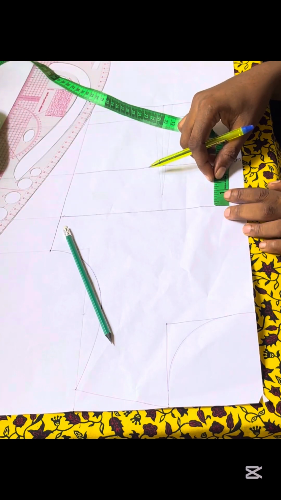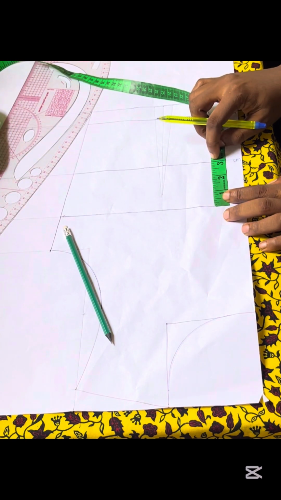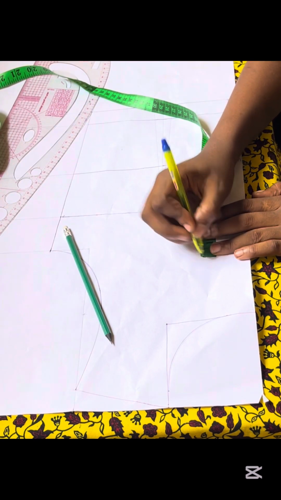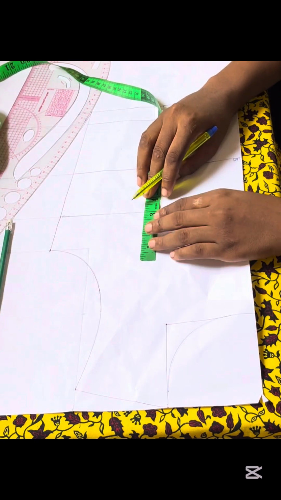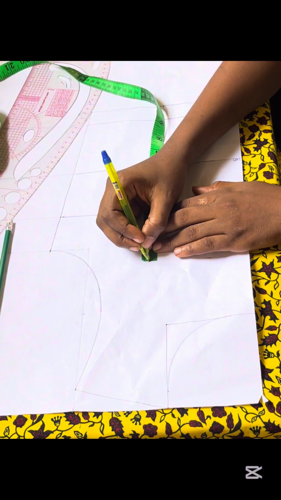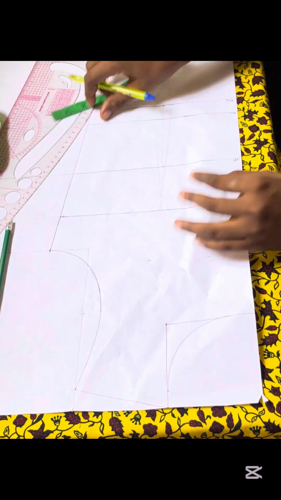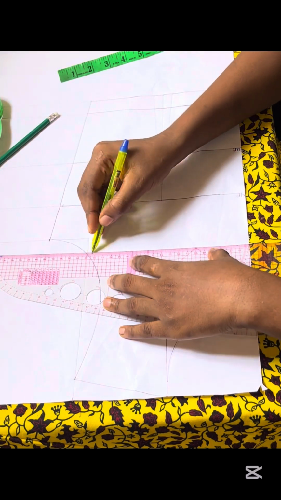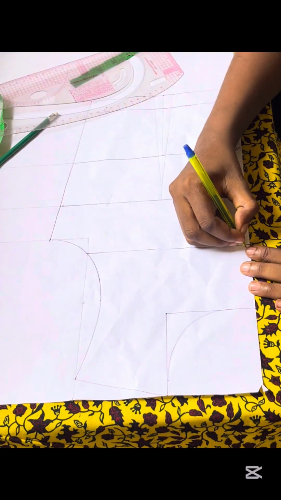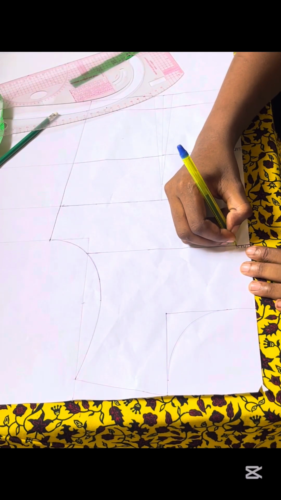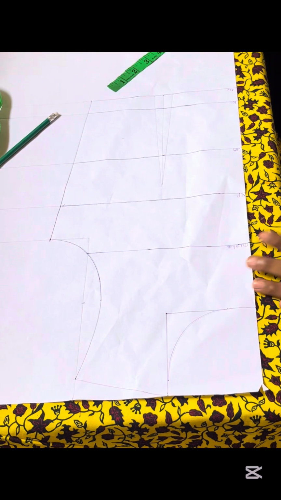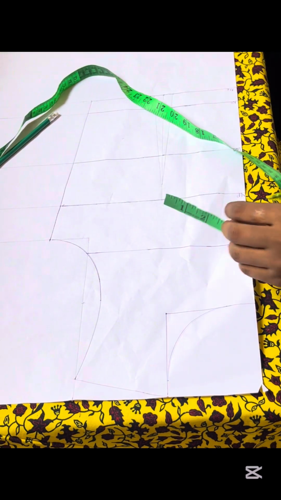So what I'm going to do now is I'm going to be taking the difference between my nipple to my under bust, and I'm going to mark that upwards. That's 3 inches upwards. That's the difference between my nipple to my under bust. I'm just going to mark a straight line all the way through. So now that I'm done marking that line, I'm just going to label it because that's the base for my chest line. And the next thing I want to do is to extend my dart leg.